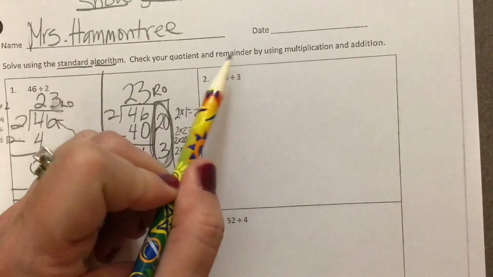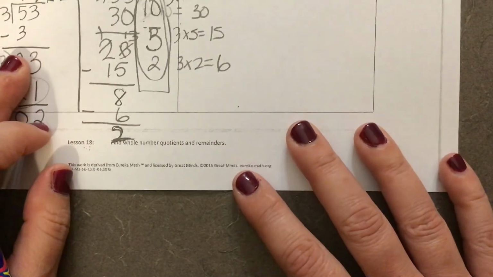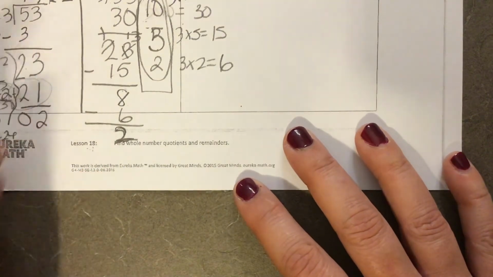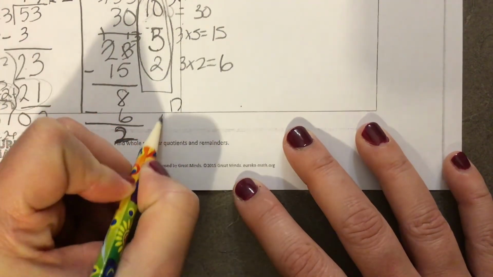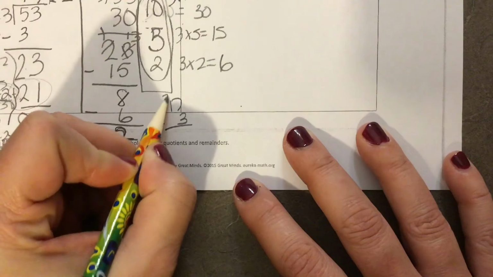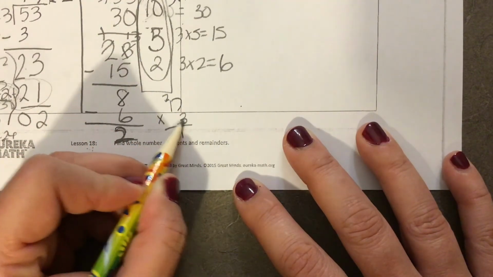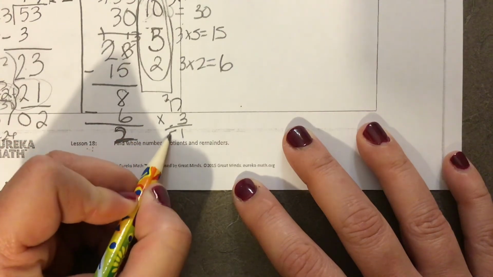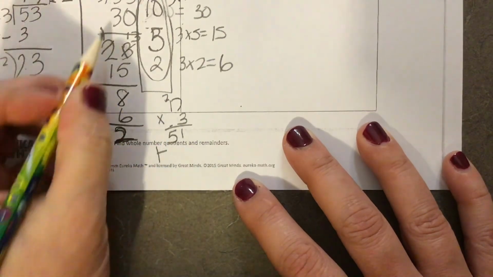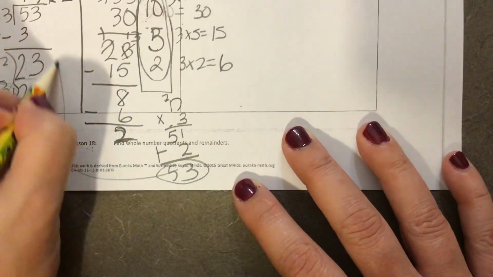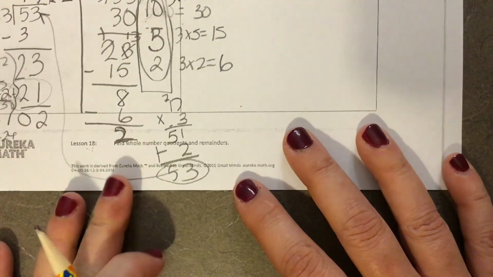All right, now the directions do say check by multiplication and addition. All right, so it's multiplication and addition if you have a remainder. All right, so 17 times 3, 21, 6, 3, 4, 5, plus my remainder. 53. Well, 53 is exactly what I started with.